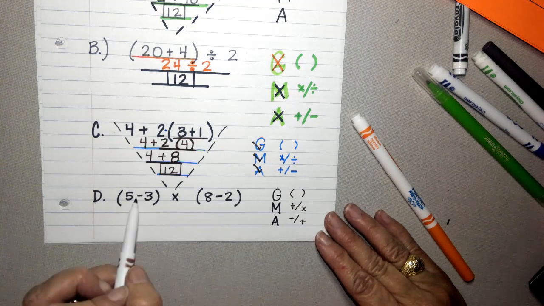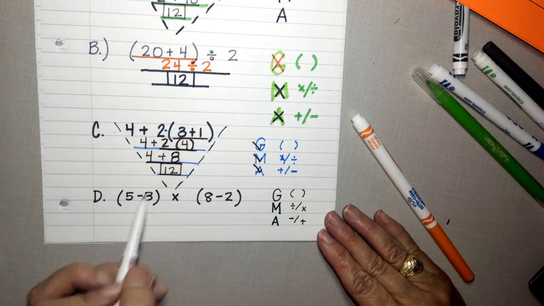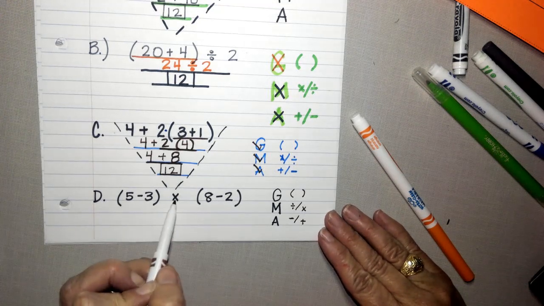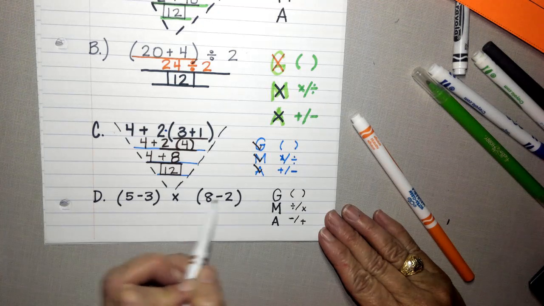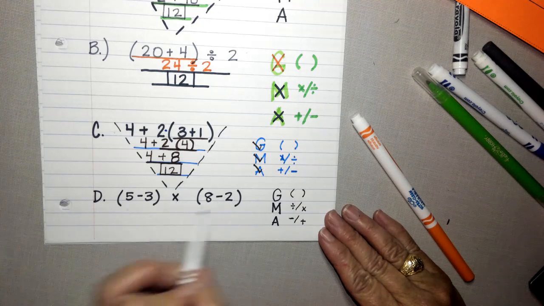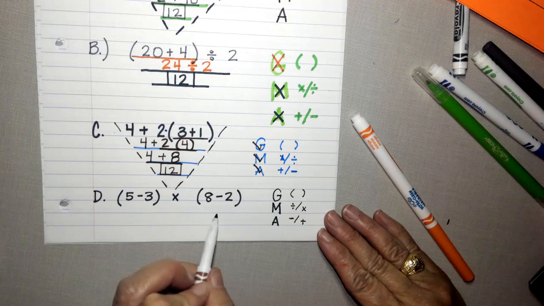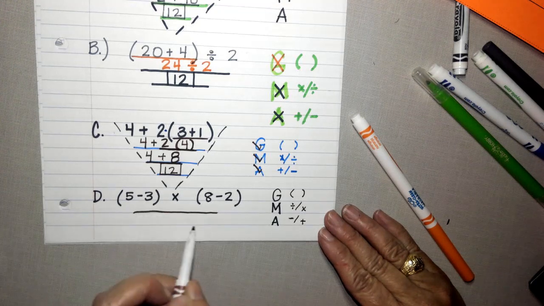Before I get started, I'm going to count the actions that I see. I see subtraction, I see multiplication, and then I see subtraction. So that's 3 actions, which means I need 3 lines for solving.